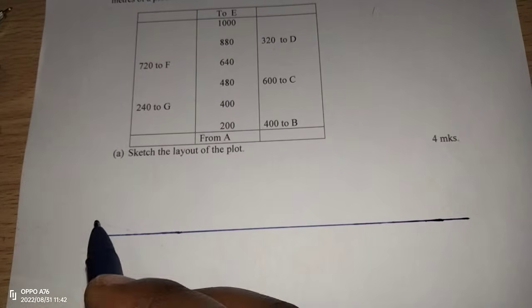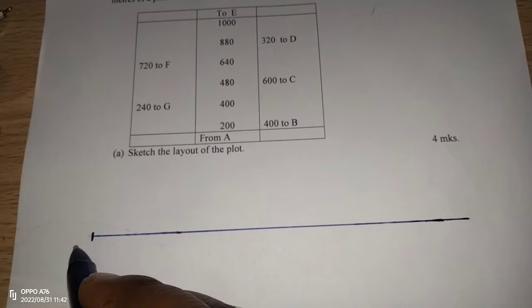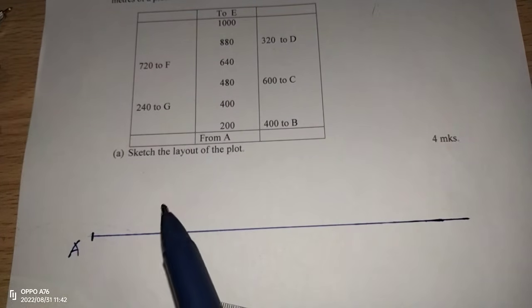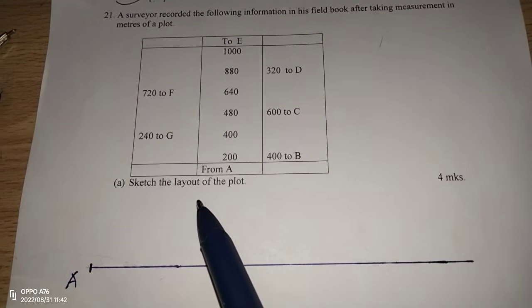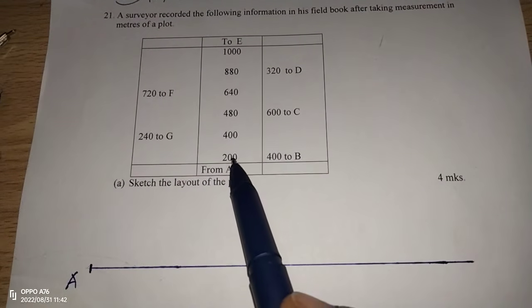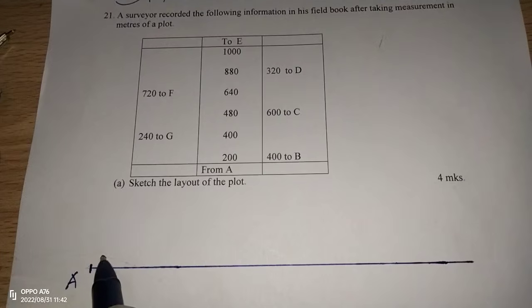Therefore, if we draw from A, then according to our field book here, we should move 200 meters.